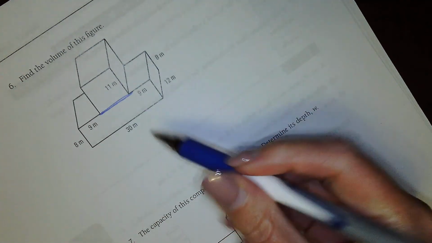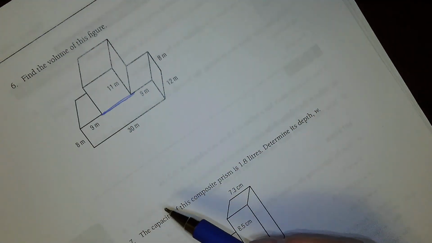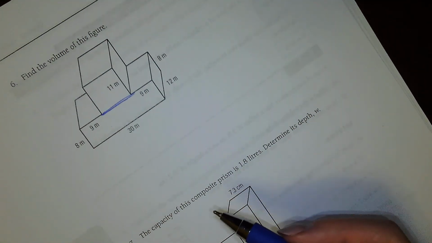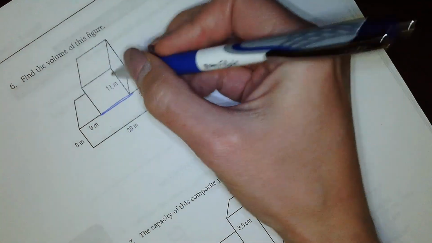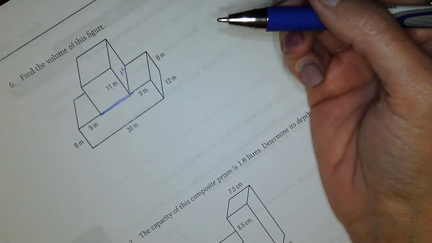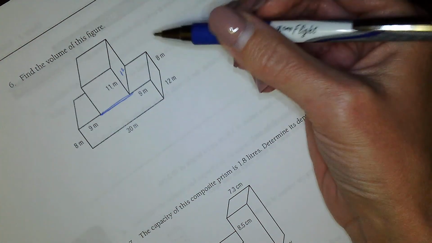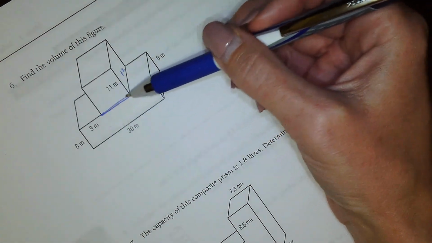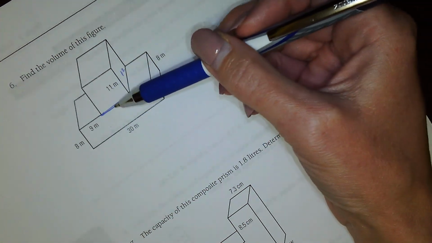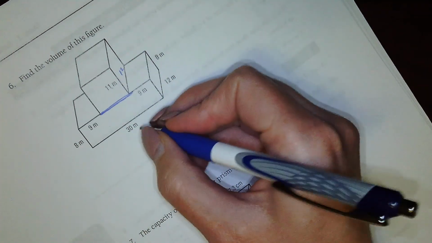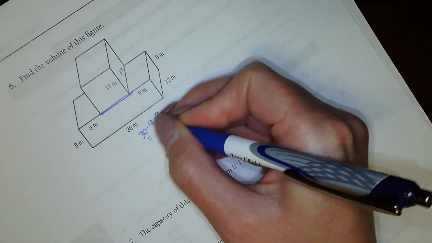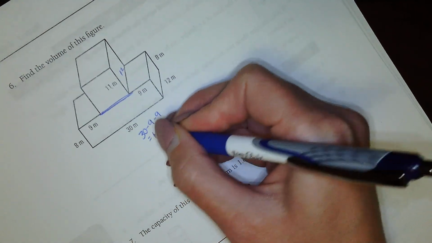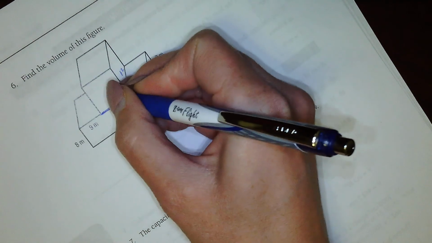Then I've got 2 boxes on top of each other, 2 rectangular prisms that I later add. If that's the case, this is 11 by 12, and my height is 11. And then my bottom here, the base is 30. Take away both those 9s, that's 18. 30 take away 18 is 12. So this is also 12.